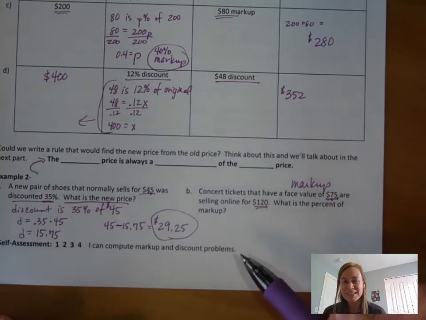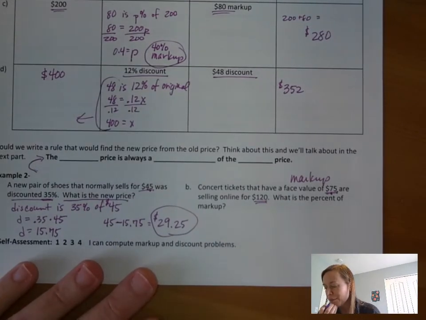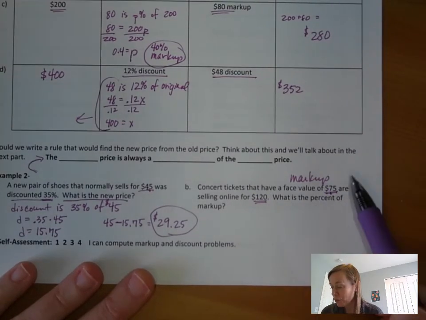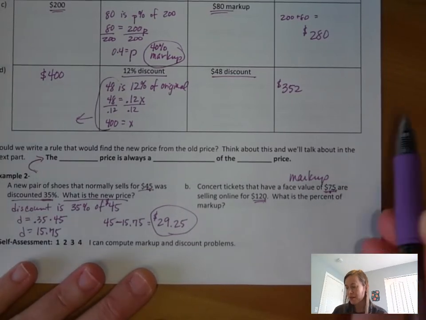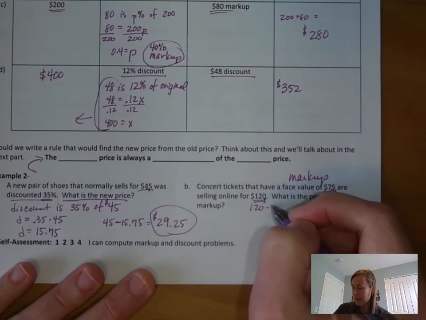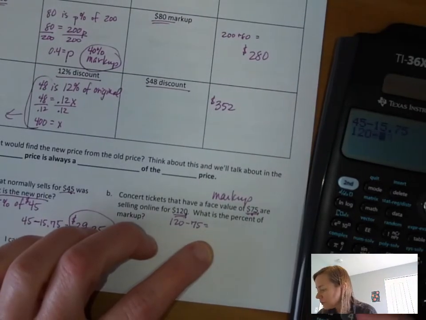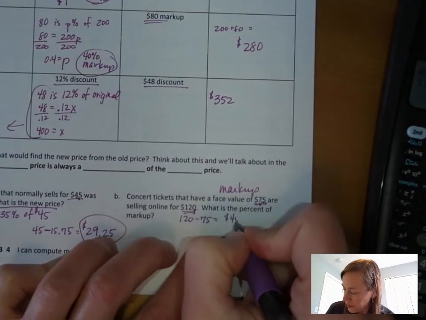Okay, so let's write our sentence. So first of all, do we know how much the markup is? Well, we don't, but we can find it out. It went from 75 to 120. So the original price is 75, the new price is 120. So how much was the markup? Let's do 120 minus 75. And that is going to be $45. So $45 markup.